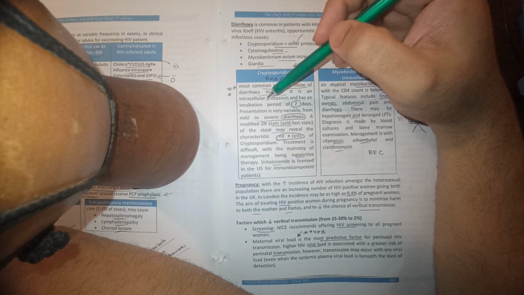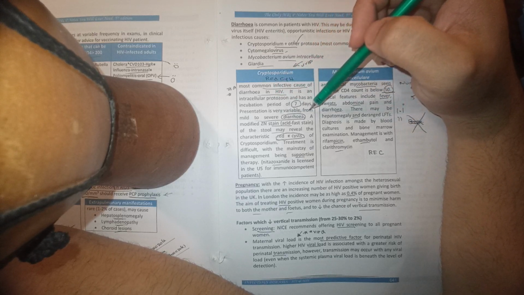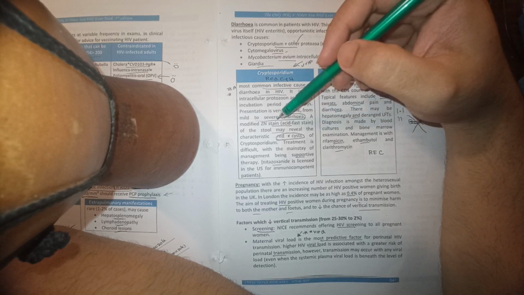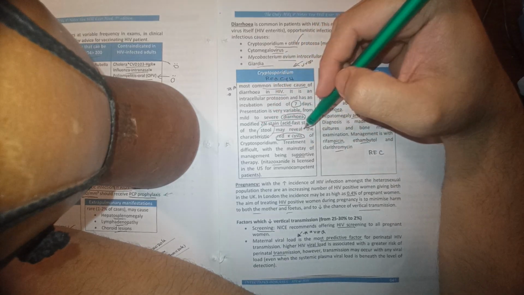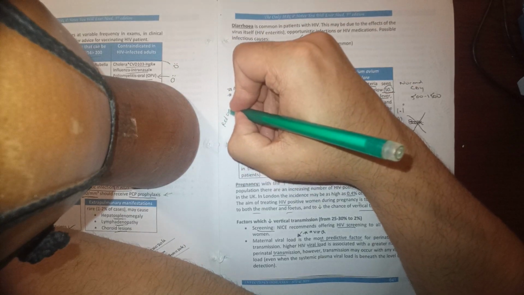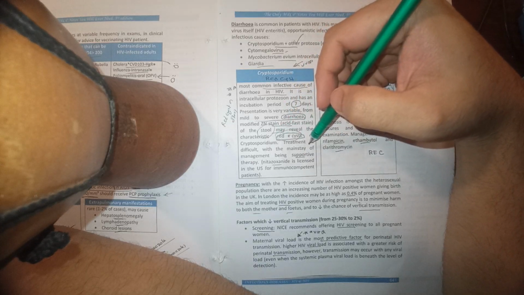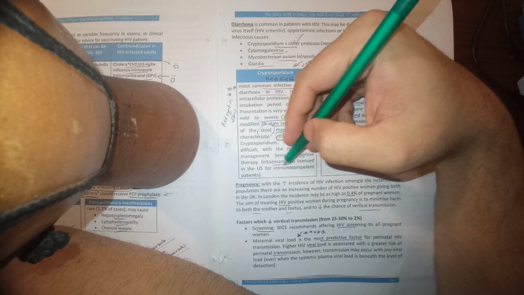It's an intracellular protozoan with an incubation period of 7 days. Presentation is variable from mild to severe diarrhea. A modified Ziehl-Neelsen, acid fast stain of the stool may reveal the characteristic red cysts of Cryptosporidium. So red cysts in stool. Remember that. Treatment is difficult, with the mainstay of management being supportive. Nitazoxanide is licensed in the USA for immunocompetent patients. So this is the one actually now being used.